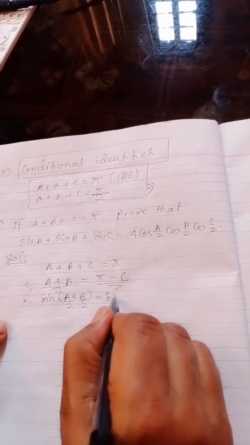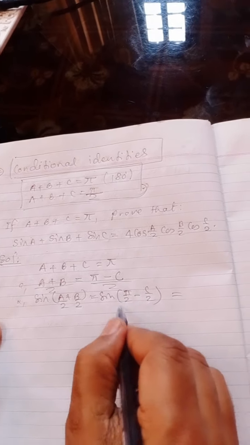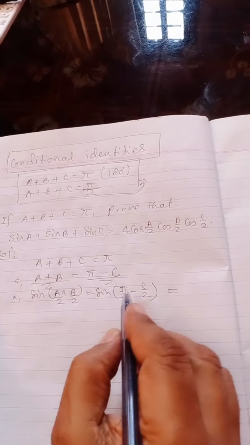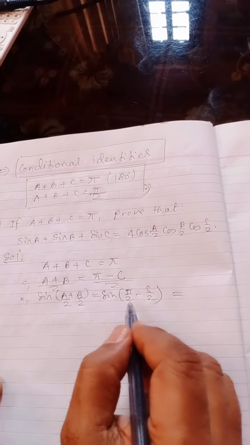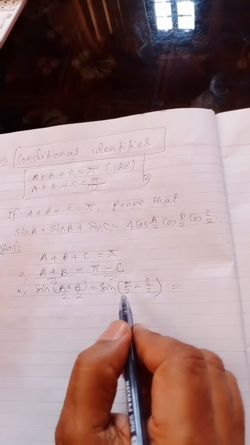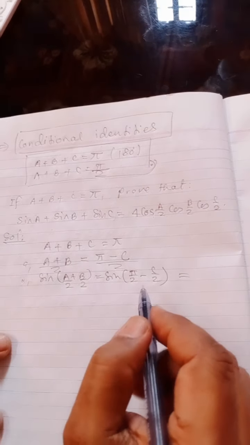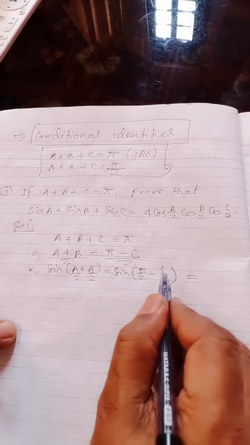Then we get sin of pi by 2 minus c by 2. Pi by 2 is 90, and this is the formula 90 minus theta, which you have already learned in grade 9. 90 into 1 minus theta.